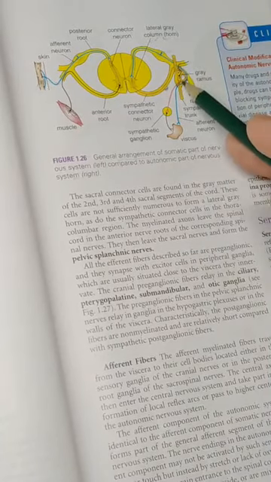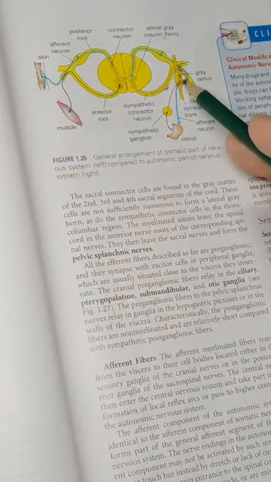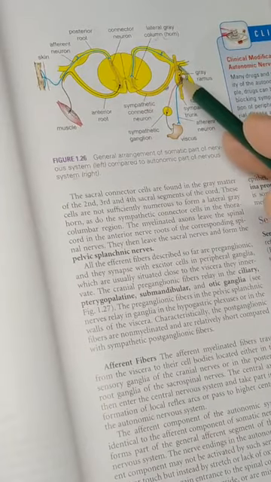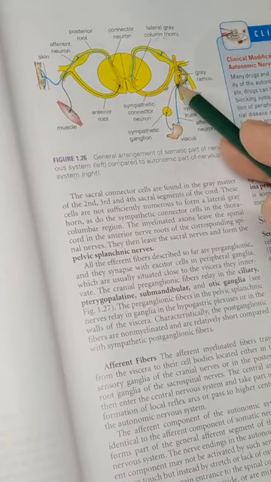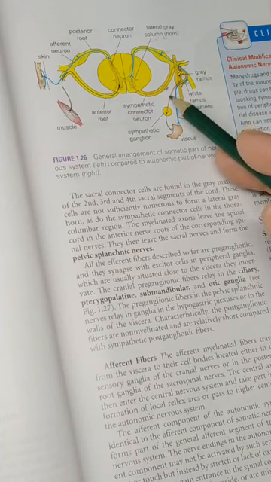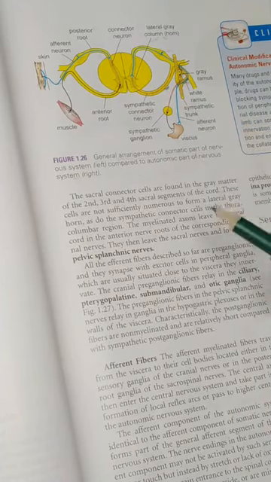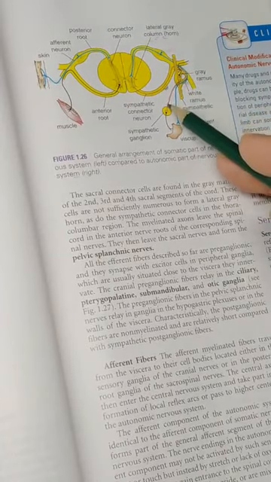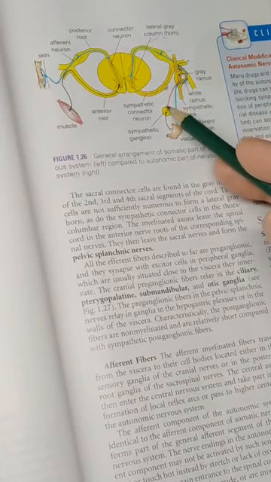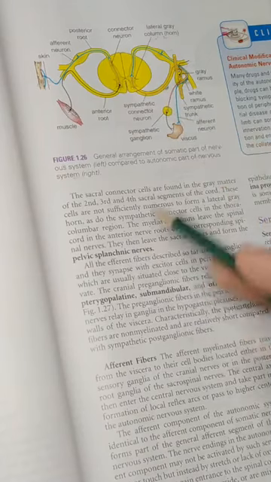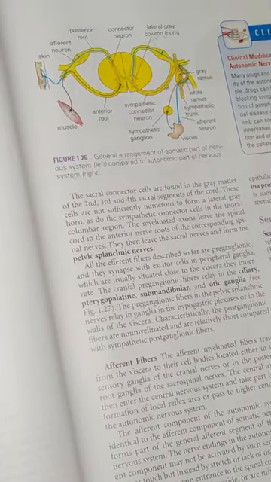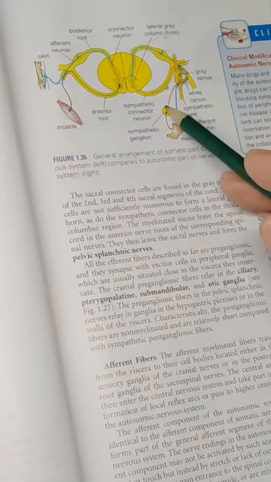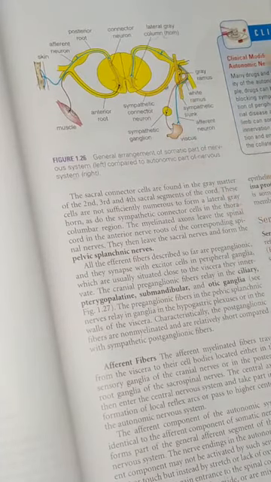Number two, it will bypass the ganglion here and go out away from the paravertebral sympathetic chain, and look for another ganglion outside the paravertebral chain. And here, it will make a synapse with a neuron found in the abdominal cavity. This is the so-called celiac ganglion.